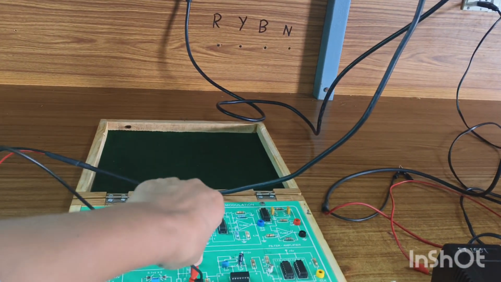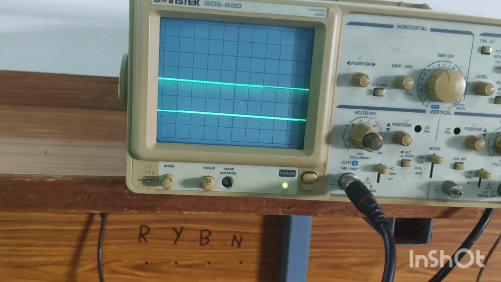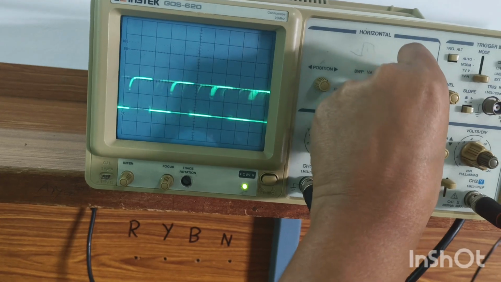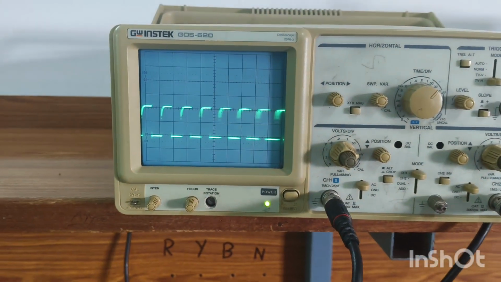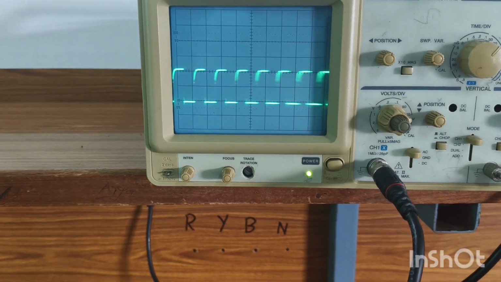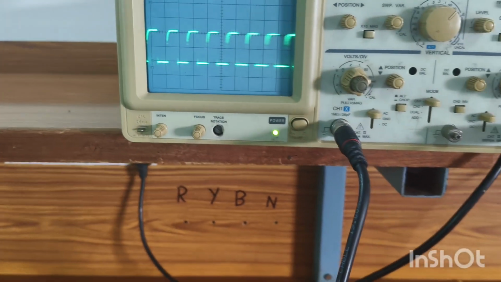We are getting the AF signal. Now I am removing this connection. I will put it here to observe the clock. The clock also we are getting. Previously it was a low frequency signal, now it is a high frequency signal. That's why we need to change the time per division. See here, this is the clock signal. The clock also we are getting correctly. Okay, so note down the amplitude and time period of this one, and the amplitude and time period of the AF signal also, which we connected previously.